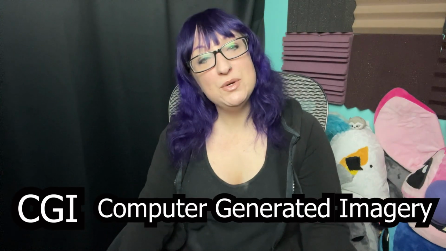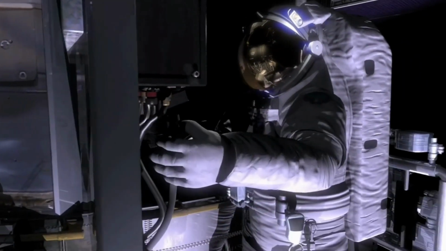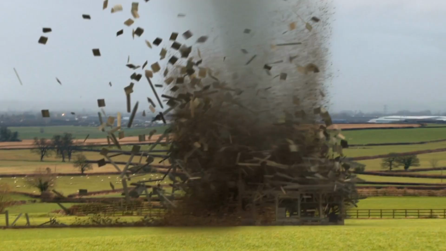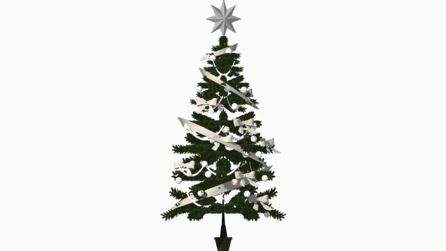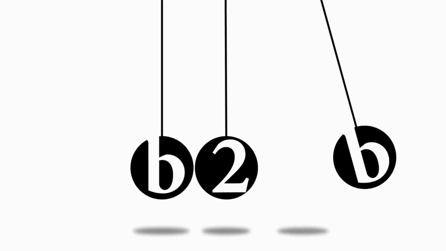CGI, or computer-generated imagery, is one of the coolest inventions out there. It's a branch of visual effects that can create awesome settings, effects, and pictures with just software. You can use CGI in all sorts of ways, too, from subtle to overt, static to dynamic, 2D to 3D.